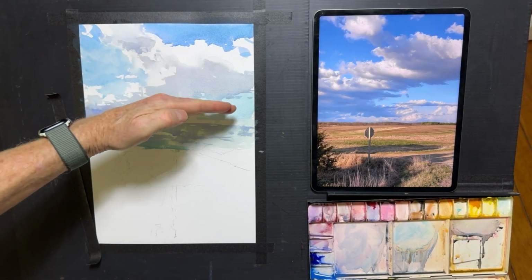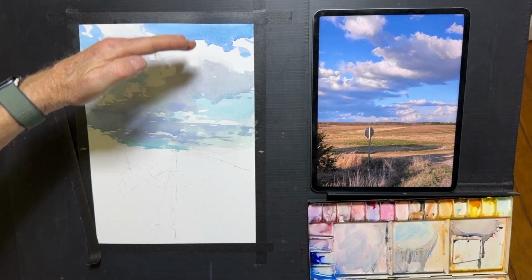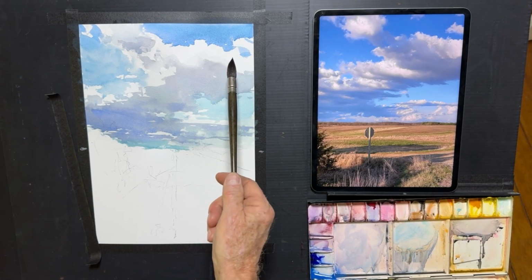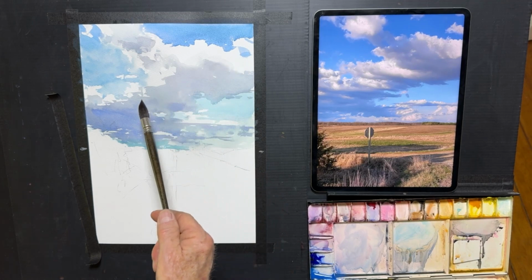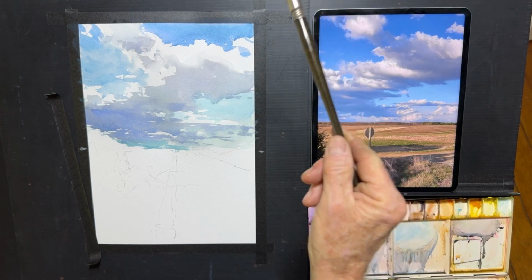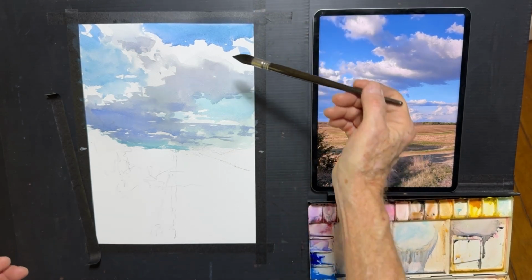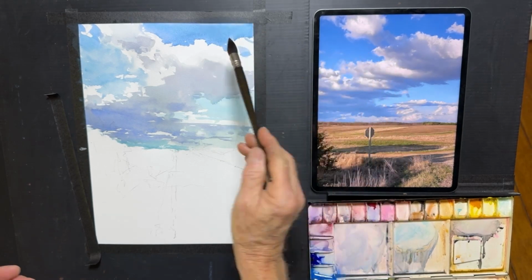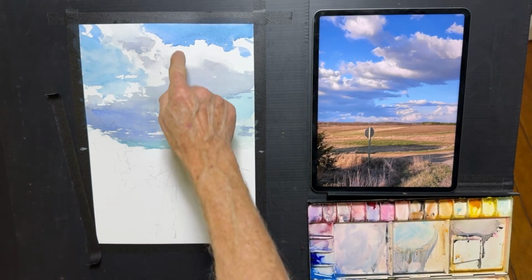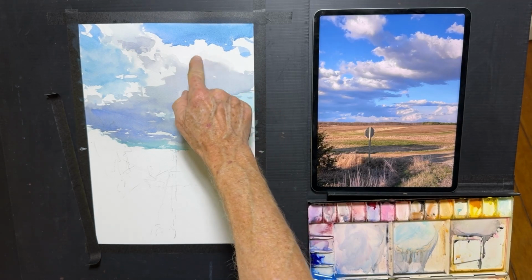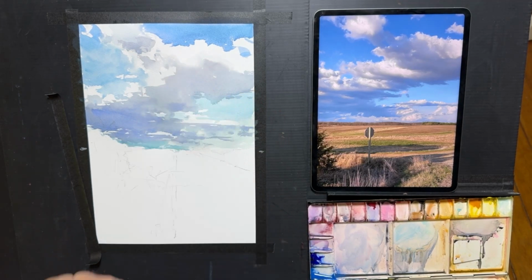Difference in the character of the blue as we go from the zenith to the horizon. Difference in the character of the gray as we go back in space. Difference in size. Difference in the character of the edge. Bottom of the cloud versus top of the cloud. Hard, crisp edge. See this portion of the paper here where it's white. No water ever touched that. The water only got up to about there.